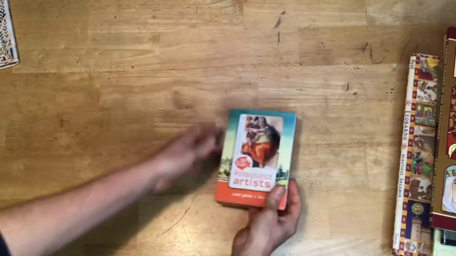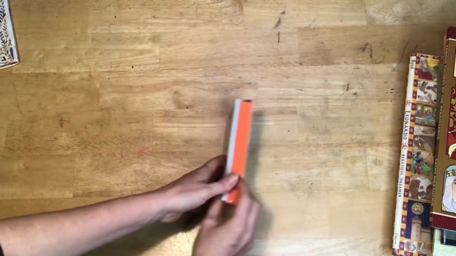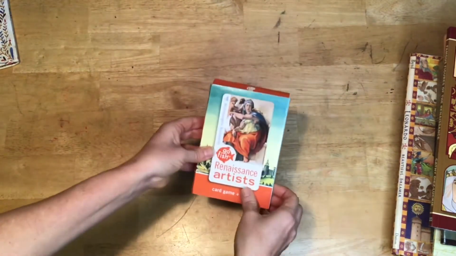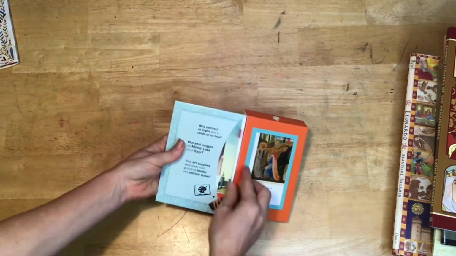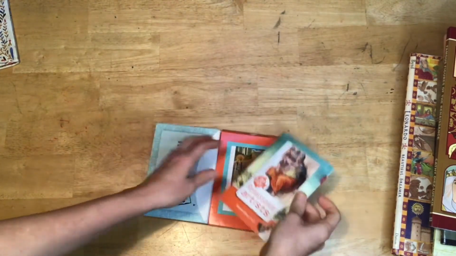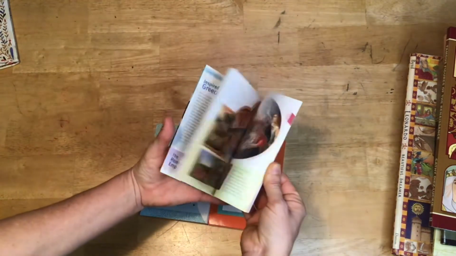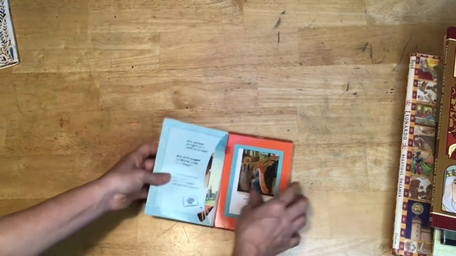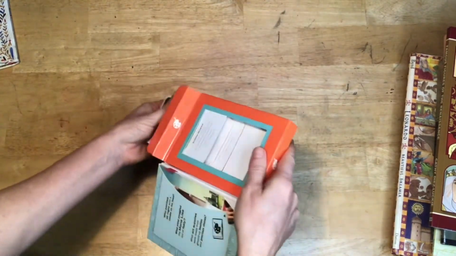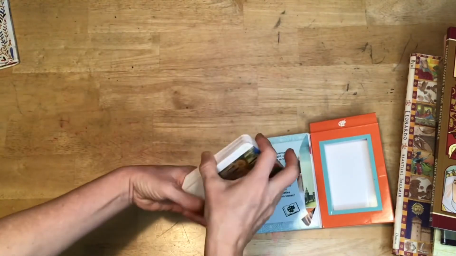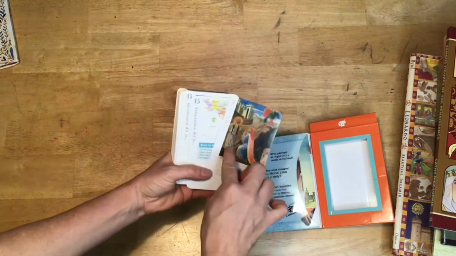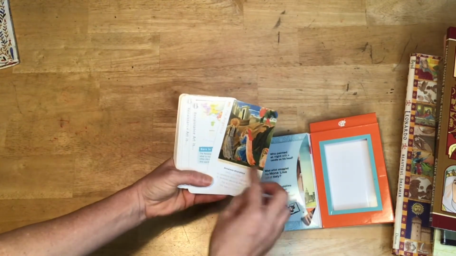In addition to that, we were doing art study every day, and these are Go Fish cards made by Birdcage, and it is Renaissance artists. When you open it up, it comes with a little book that goes over each of the artists and just general information about the Renaissance. And then it comes with a deck of cards. Each artist has 5 or 6 cards. I think it's 6 cards.